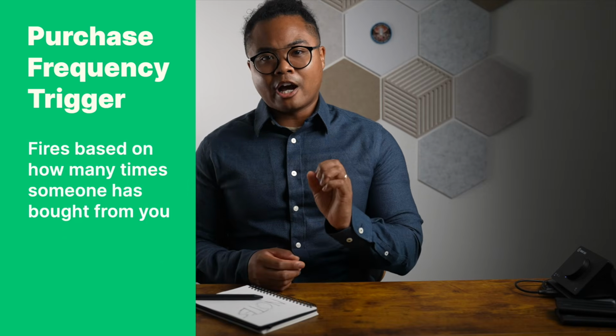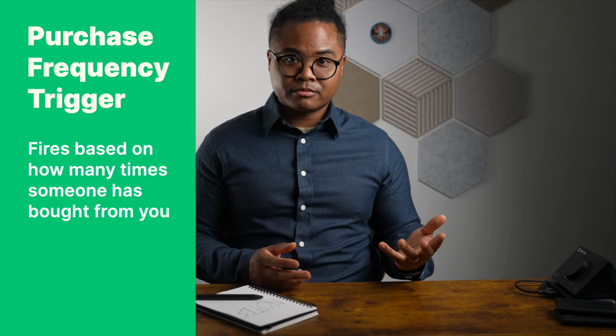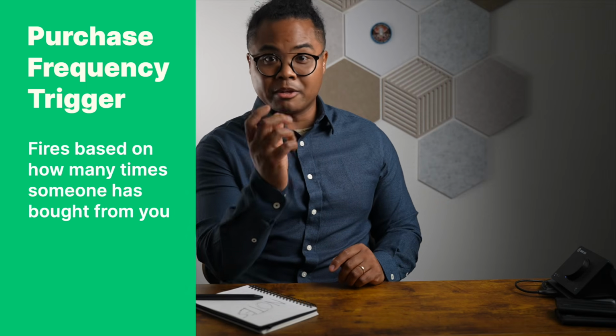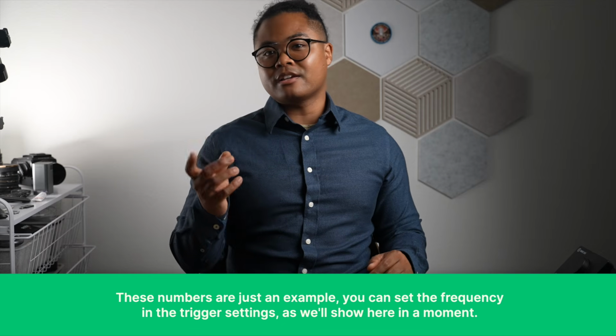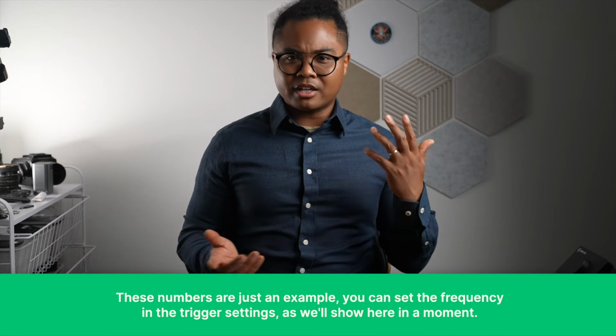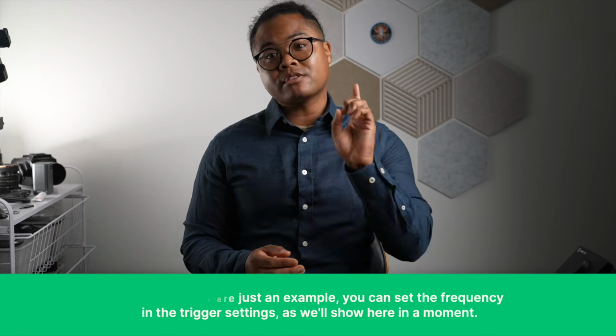It fires based on how many times someone has bought from you. And sit with that for a second, because wait a minute, that's a loyalty program disguised as an automation. No punch cards needed, no third-party loyalty app to install, and no point system to keep track of. After their 5th purchase, they get a thank you. After the 10th one, maybe they get early access to the next drop. And after the 15th, a discount.